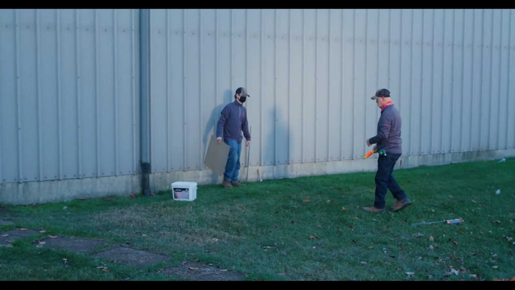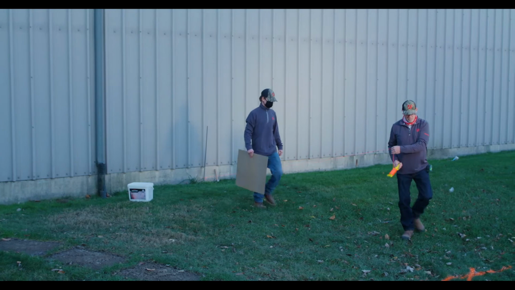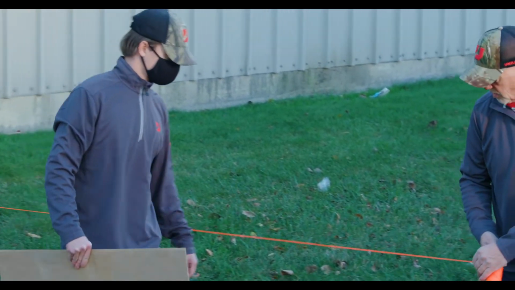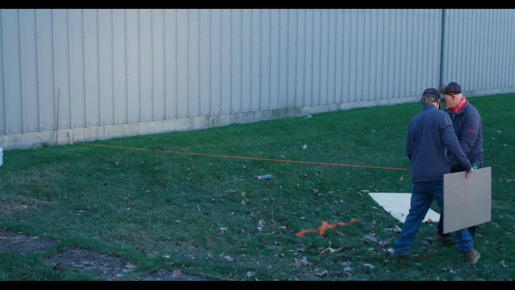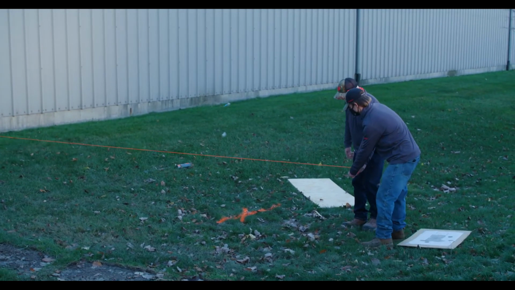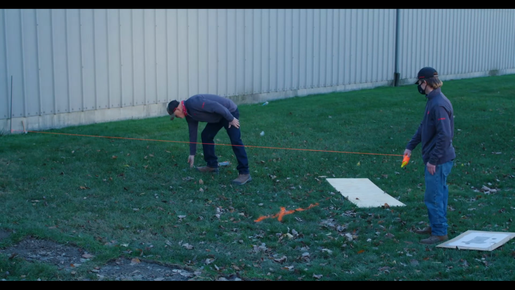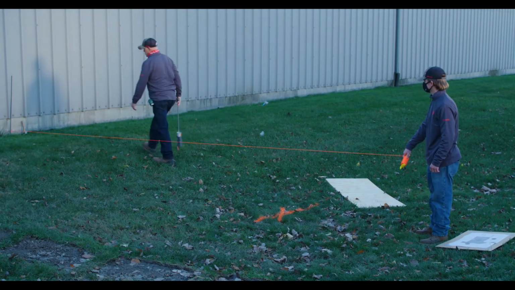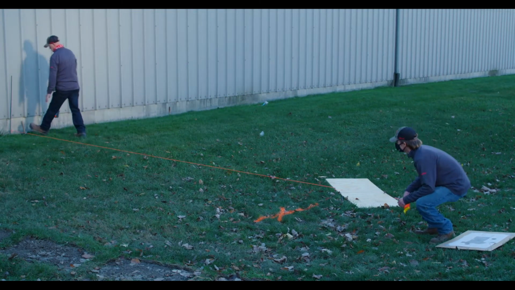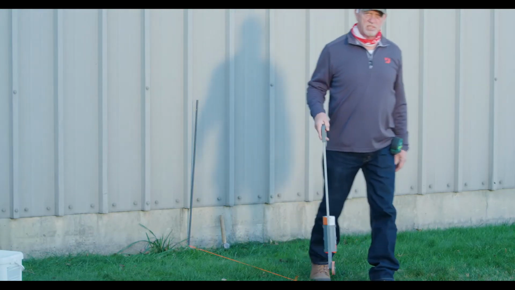Come on out here. You're going to hold right here, and you're going to keep tension on it, and I'm going to spray paint the whole line. Okay. This is our distance.